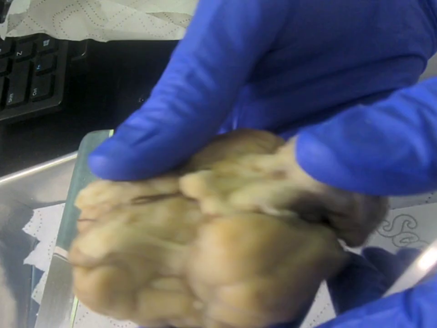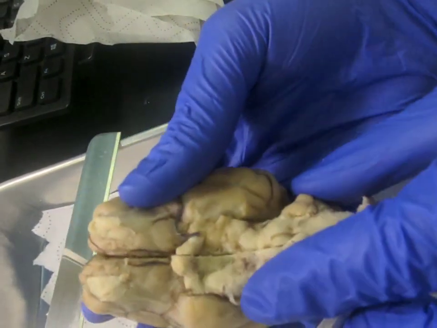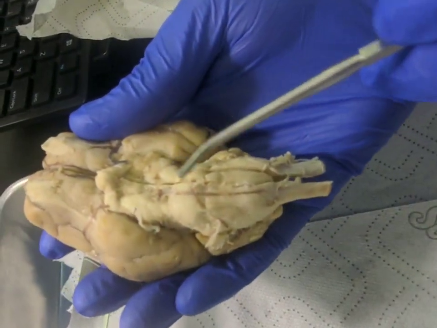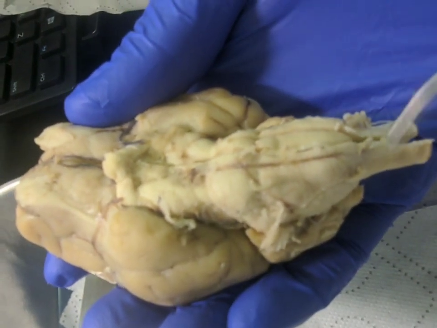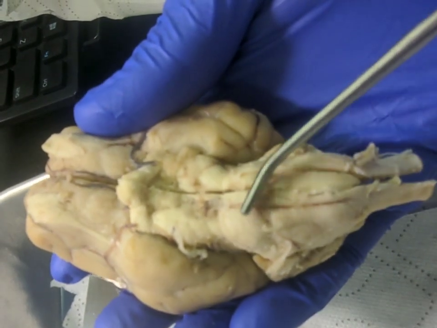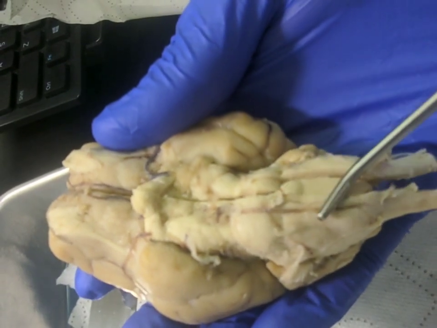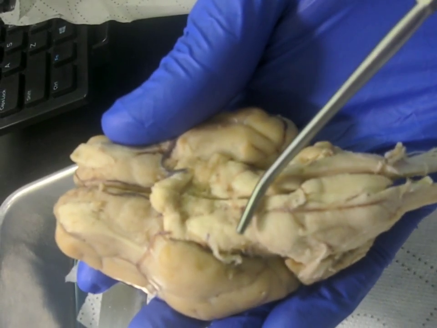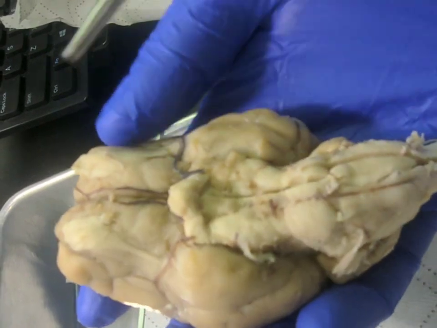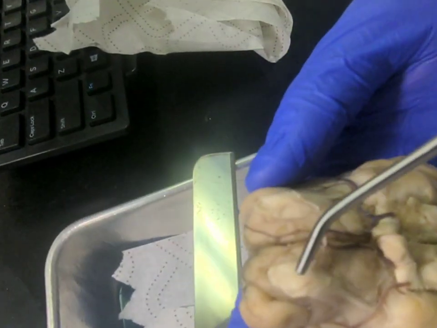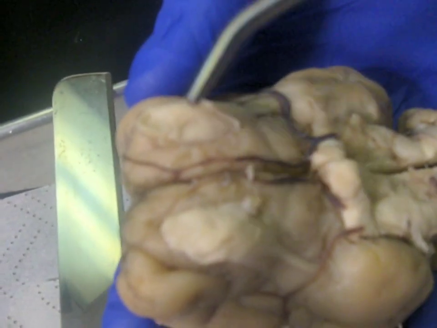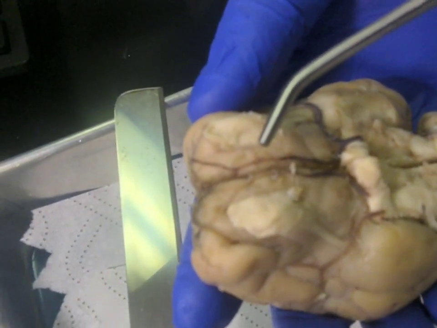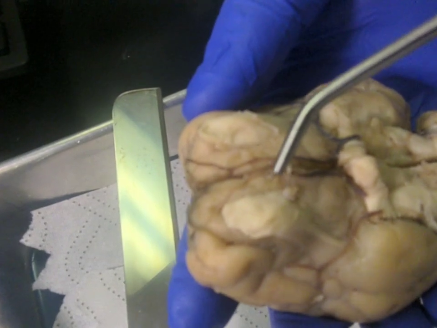And if we flip it over, we see that the brainstem is right here. The brainstem has three parts. It has the spinal cord, which is right here. It has the medulla oblongata, which is right here. And then it has the pons, which is above that. The olfactory bulbs are located right up here. And the olfactory nerve is closely associated with that, and it's involved in the sense of smell.